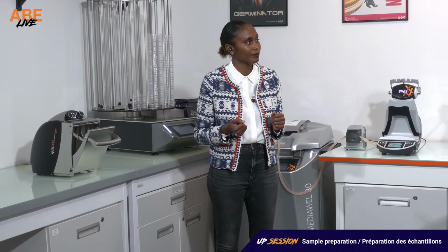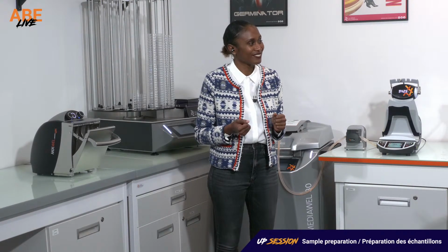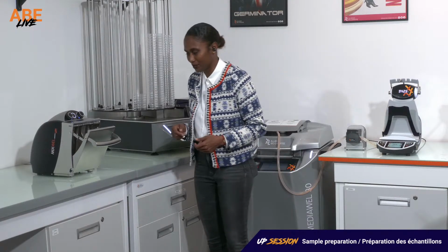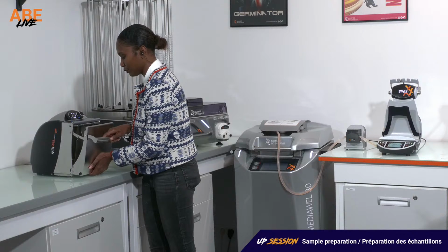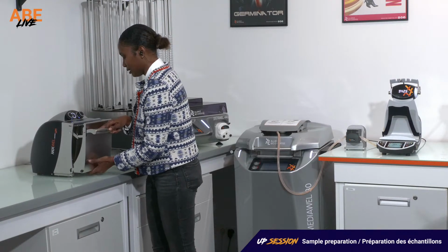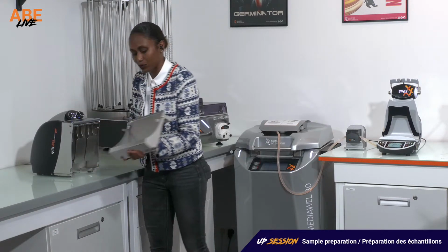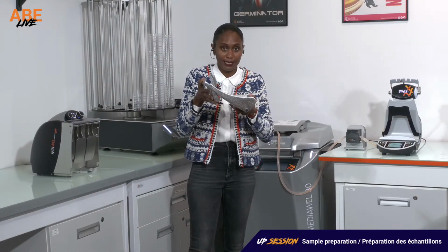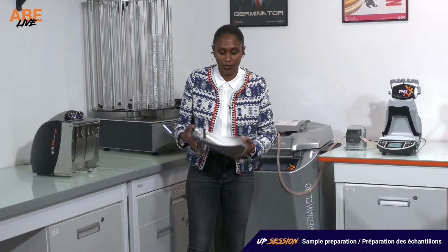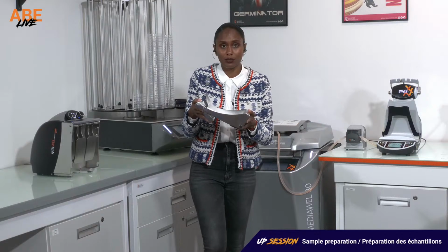Okay, can you explain how to clean the MIXWEL UP? Because it's also very important. Yeah, we know that it's important to clean our blender easily and well. First of all, what I can show you is that you can easily remove the door just like that. The door is actually a tank, a container for up to 400 milliliters of liquid.